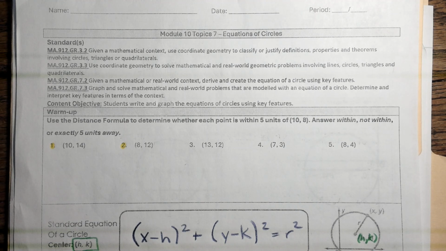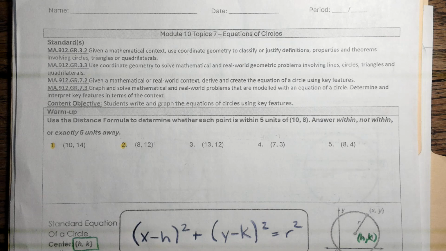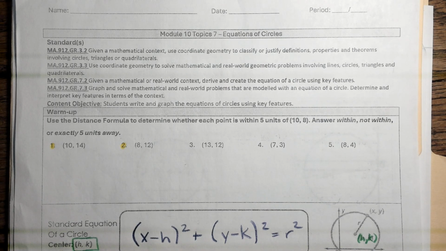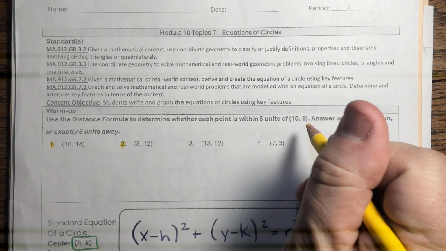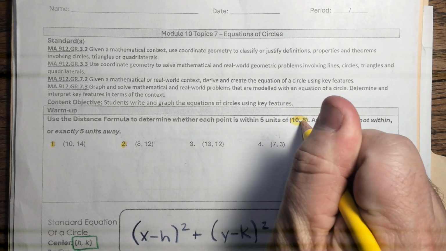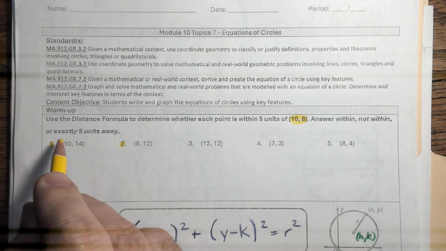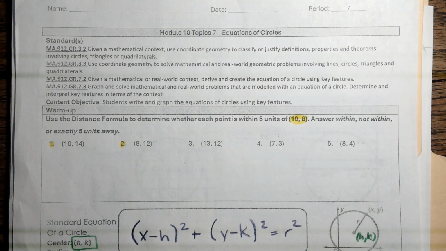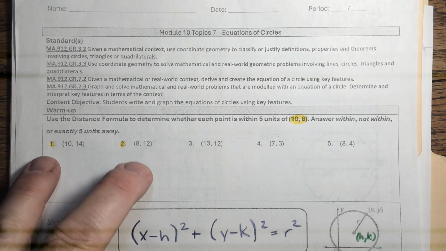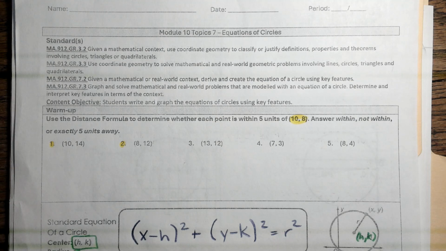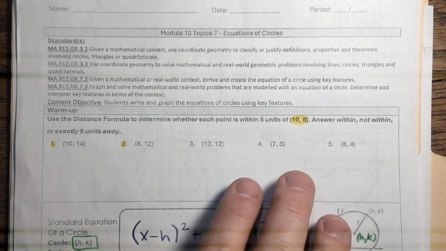All right, so warm-up, page 9. Use the distance formula to determine whether each point is within 5 units of point (10, 8). Answer within, not within, or exactly 5 units away. For the purpose of this, I'm going to do the math for these two, and then you can work the rest.